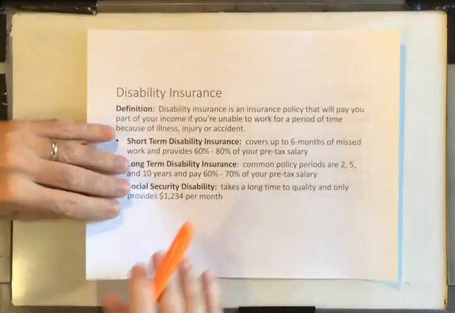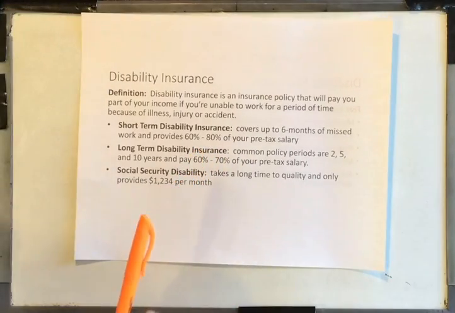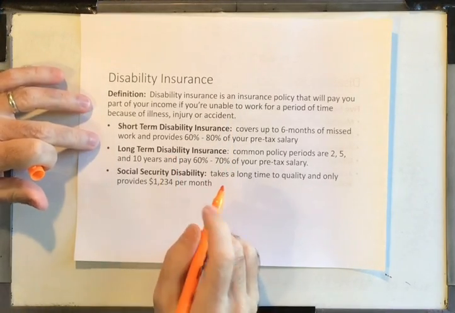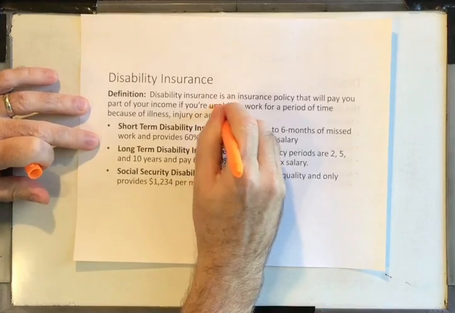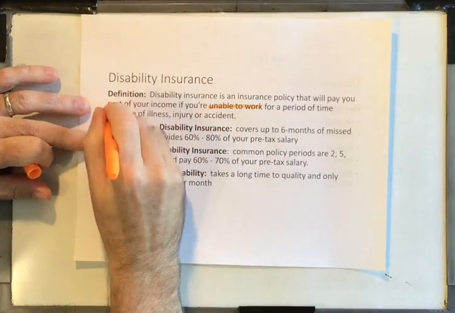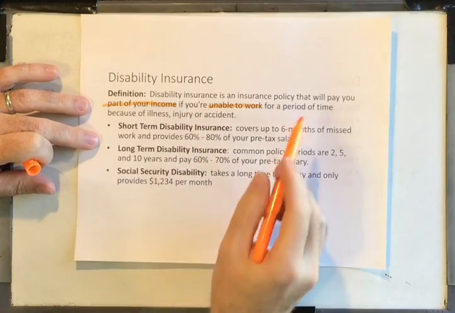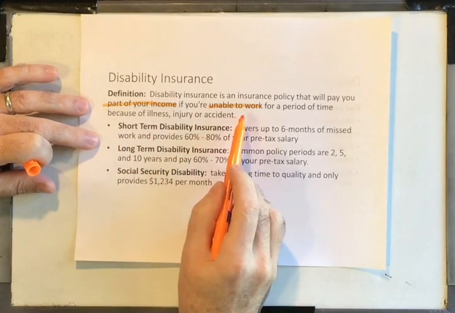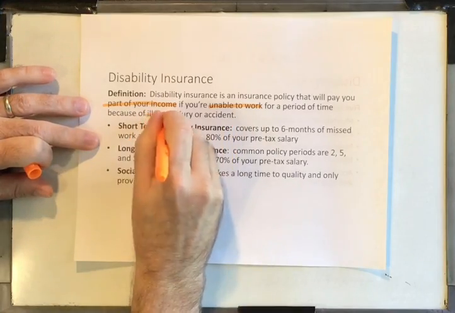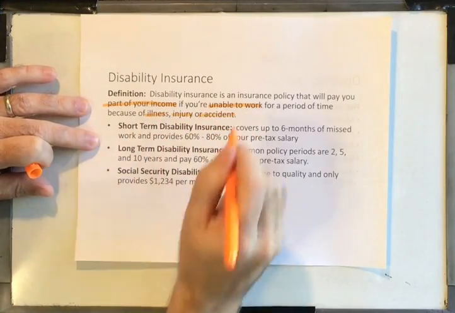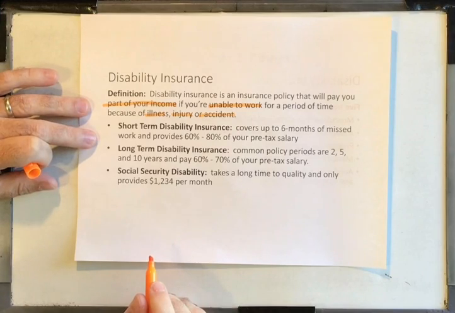Then the third type of insurance we're going to talk about is disability insurance. This is the type of insurance that most people don't have. Disability insurance is an insurance policy that pays you part of your income if you're unable to work. Now, it doesn't pay all of your income, doesn't pay your whole salary, but just part of your income if you're unable to work in case of an illness, injury, accident, things like that.